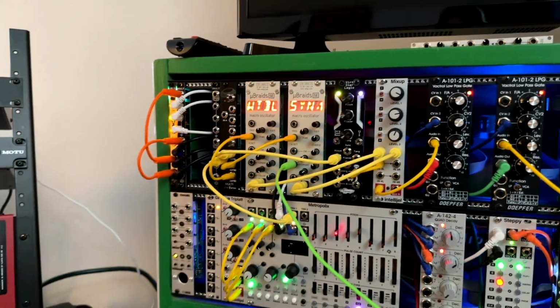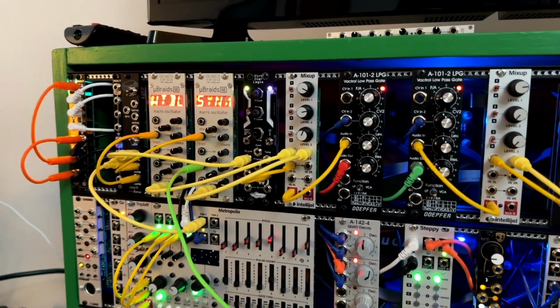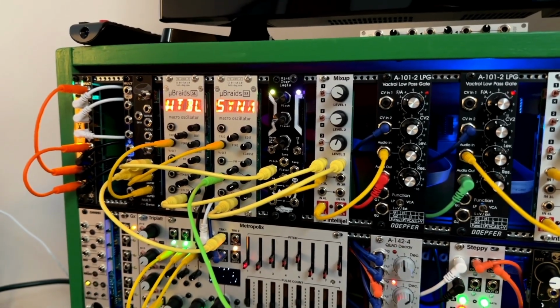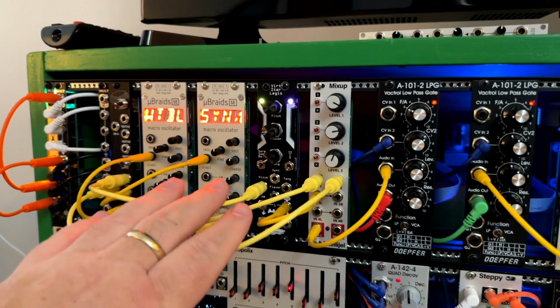All right. Bring that back down. So, that's sort of my philosophy behind voicing for Berlin School Plucks in my modular. All right, so that's where I'm at this point.